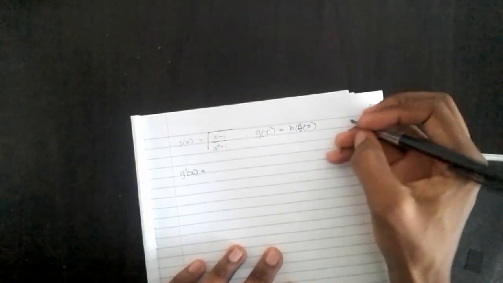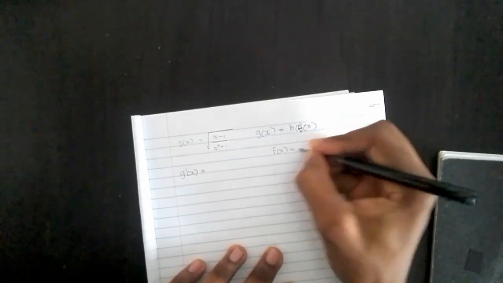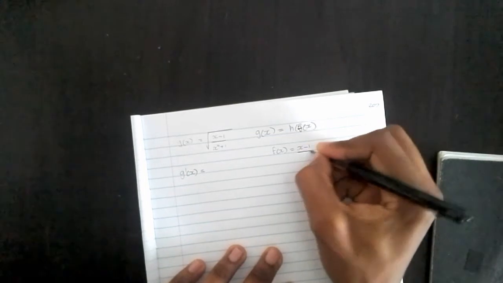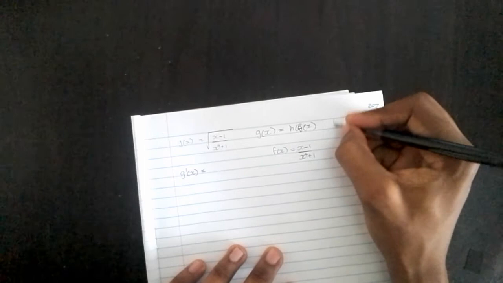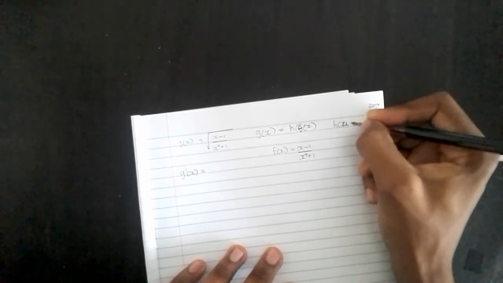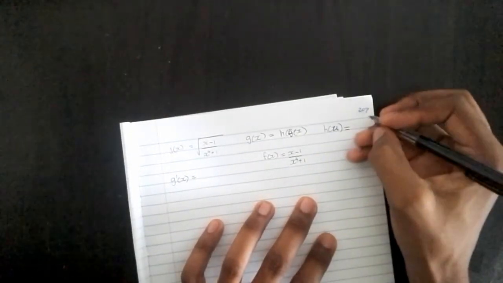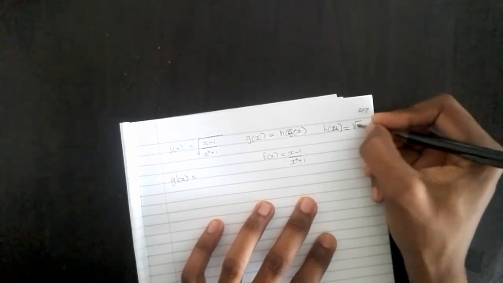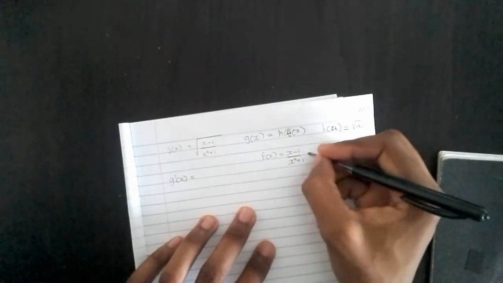Now our inner function here is x minus 1 over x to the 4 plus 1. Our other function here, let's use a variable u instead. Let's use a different variable. h(u) equals root u. So our f(x) here can be equal to u.